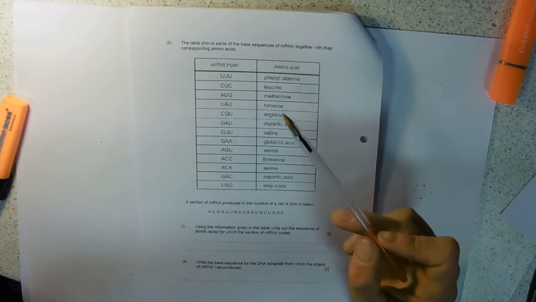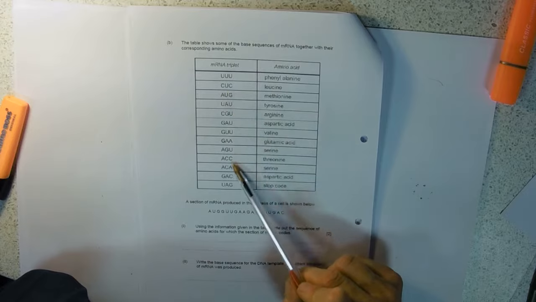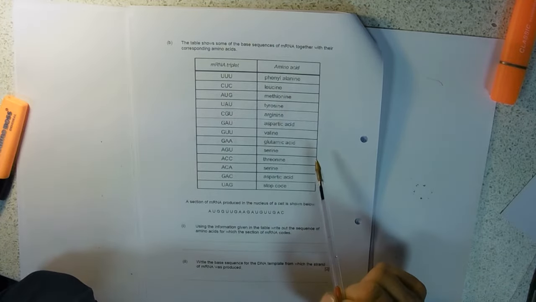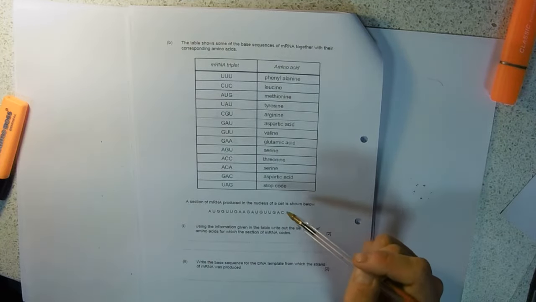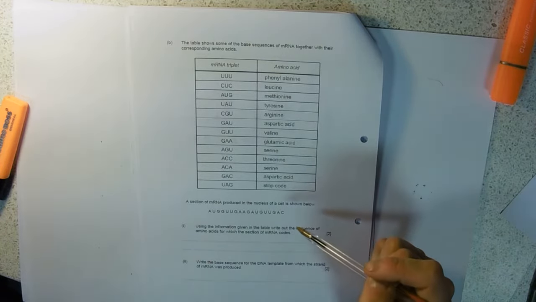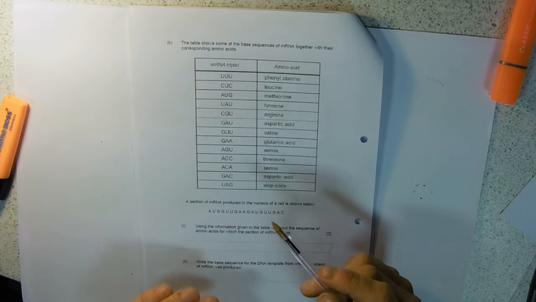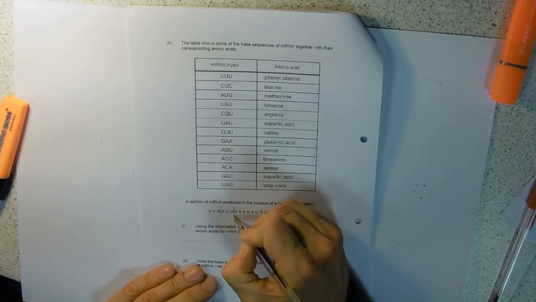And here are some codons and the amino acid that they would code for. And we've got a section of messenger RNA produced in the nucleus. So immediately what I tend to do is separate these into our triplets.